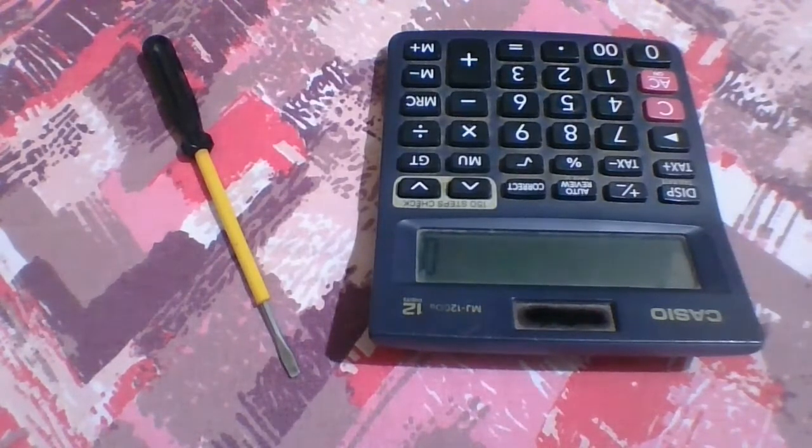In this video, I am going to present my DIY assignment 3. In this assignment, I have decided to disassemble a simple calculator and give you a brief idea about how a calculator works. So you can see that this calculator is in its perfect working condition. As I press the keys, the numbers are being displayed on the LCD.